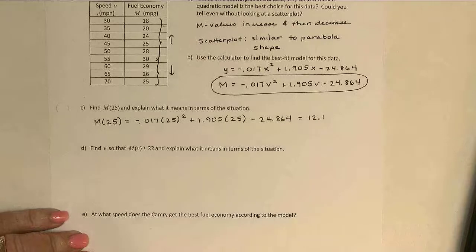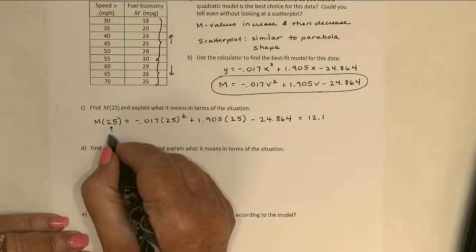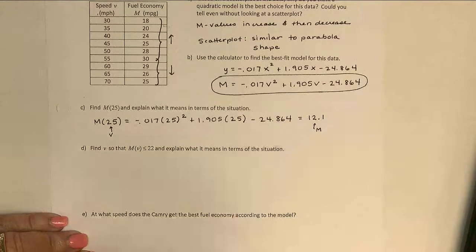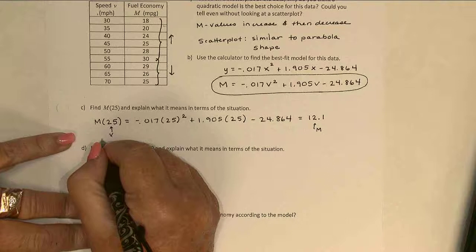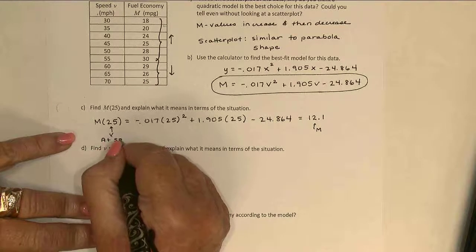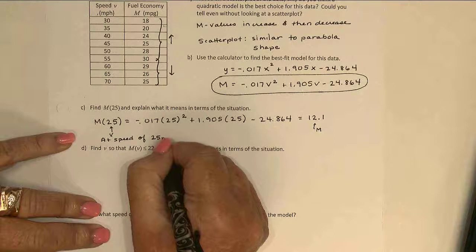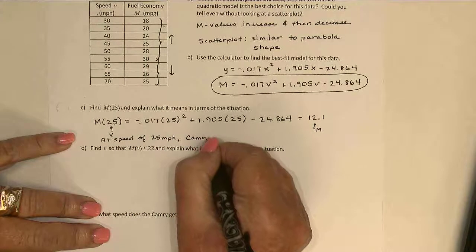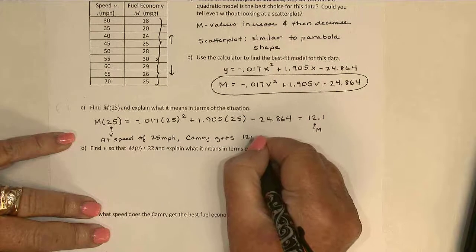All right, so what does that mean? Well, the 25 went in for v, so the 12.1 is the m. That means at a speed of 25 miles per hour, the Camry gets about 12 miles to the gallon.